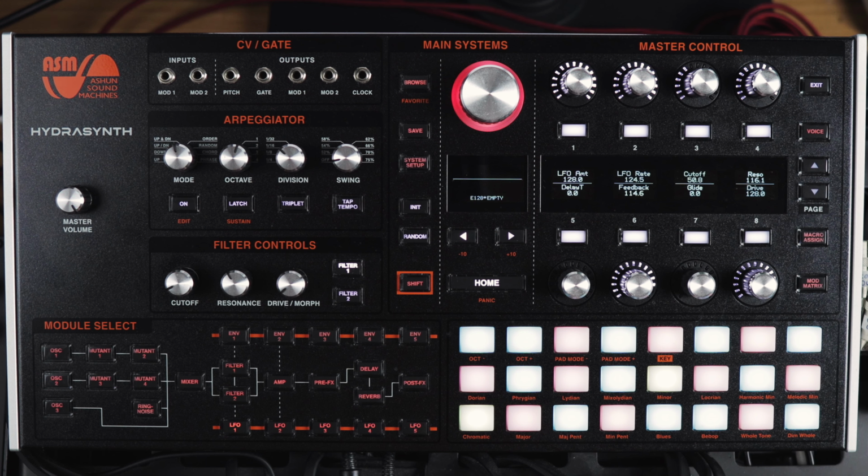Cool. Yep, that works. Sweet. So that's it for the effects preset.